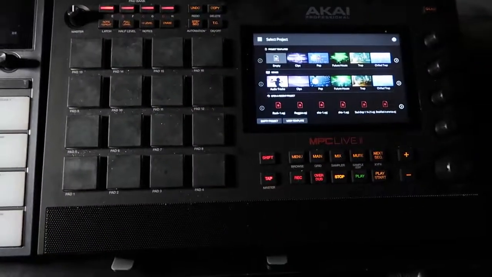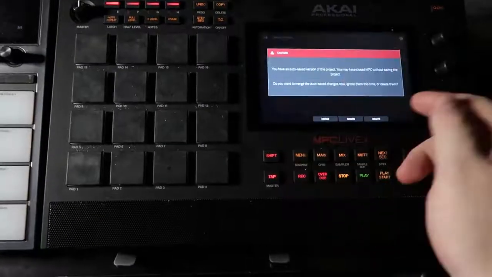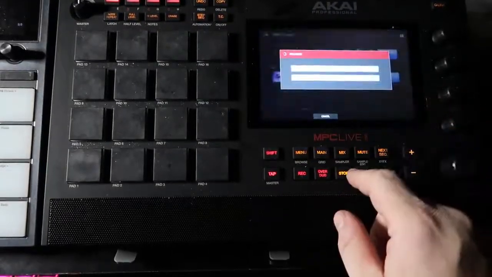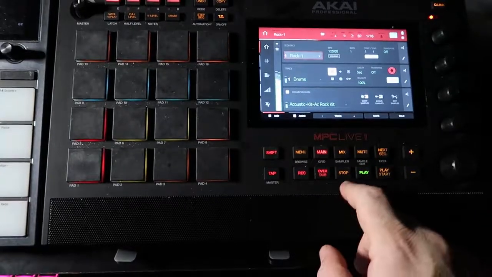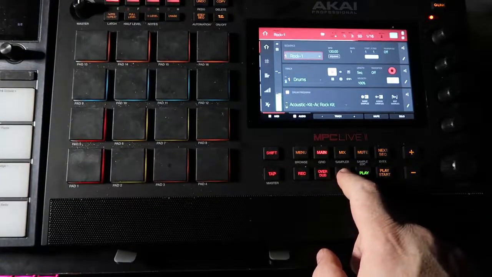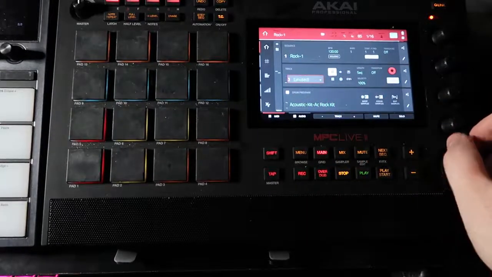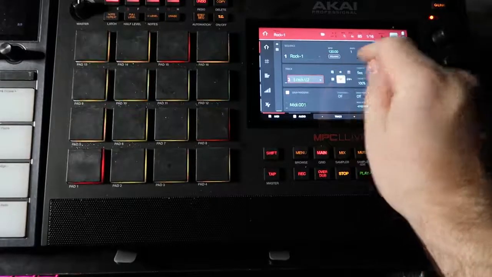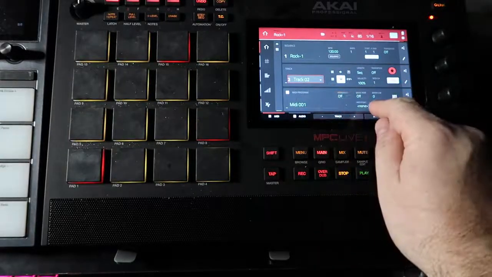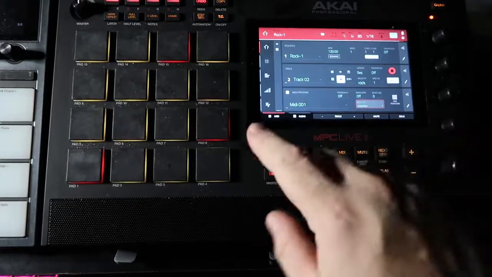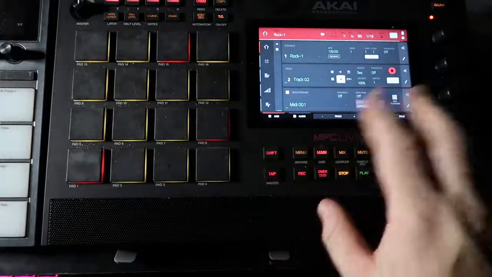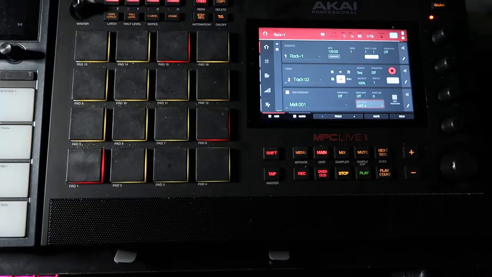So now I'm going to switch over to the MPC here, and I'm just going to load a standard drum beat. Nothing special, nothing fancy. So the first thing we're going to do is create a new track, and we're going to make it a MIDI track. It's going to be MIDI 1. Now I've got port A, there's two ports out on the Live, A and B. I've got port A running out to the input on Maschine.